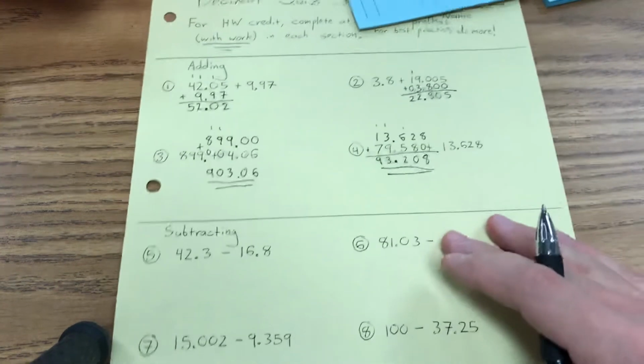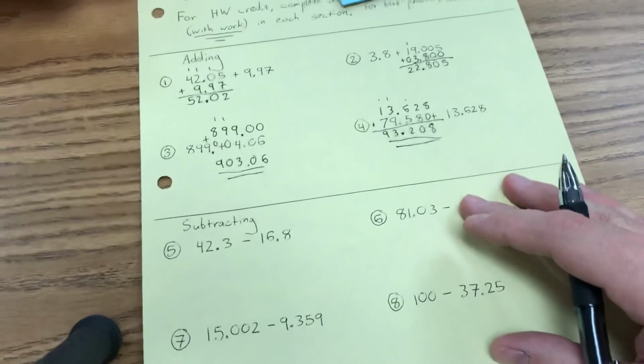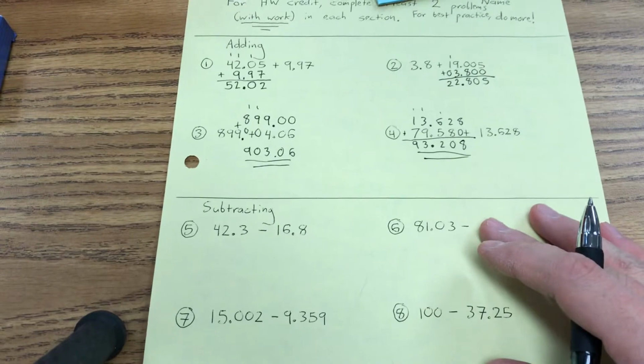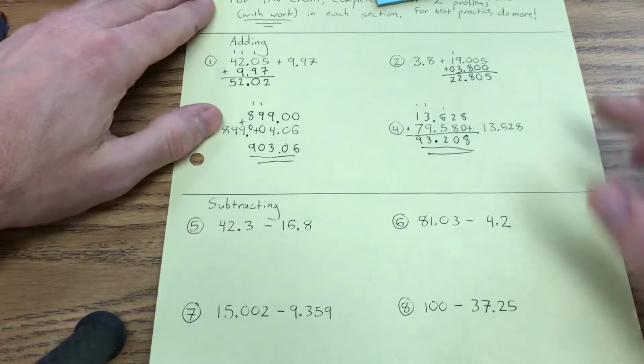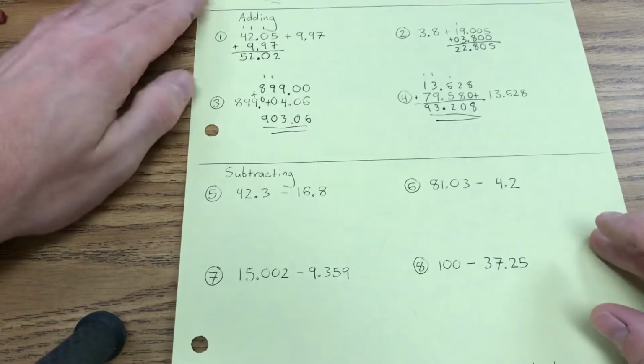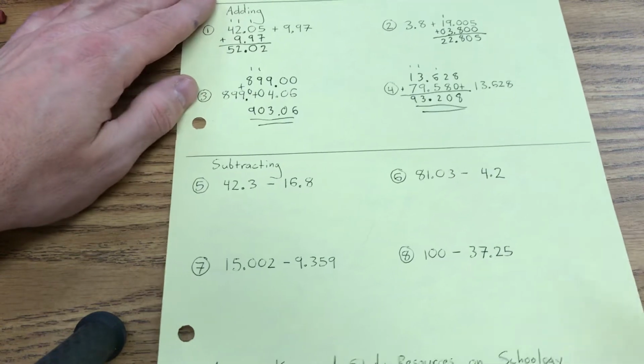All right, subtracting, same thing. You just run into struggles when you go through 0. Everybody does. So you just have to be slow and remember, like I do, borrow slowly. Don't borrow too fast or you'll make simple mistakes.